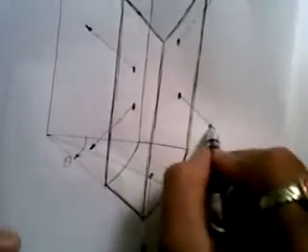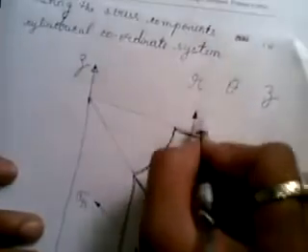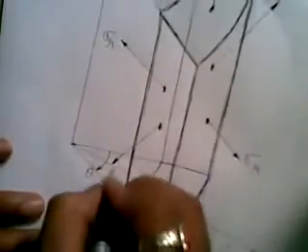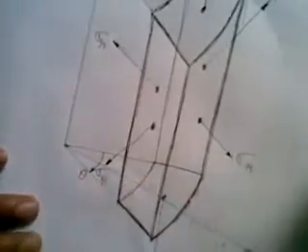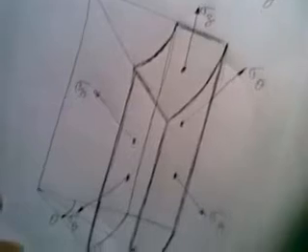Okay, now radially outward normal stress is sigma r, and here sigma r, and sigma z, sigma z. This is sigma theta, and we have another sigma theta.